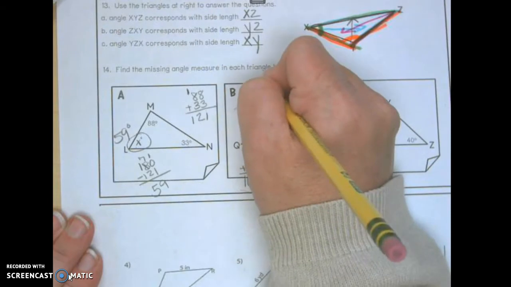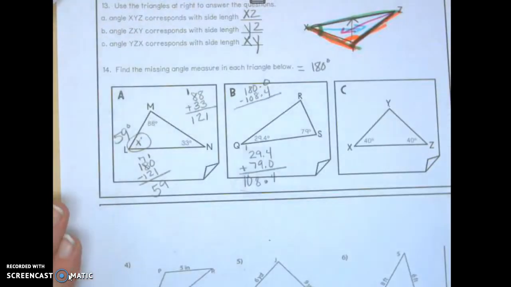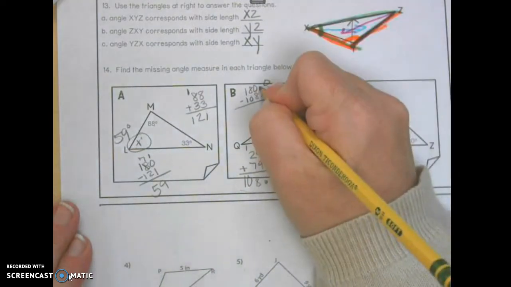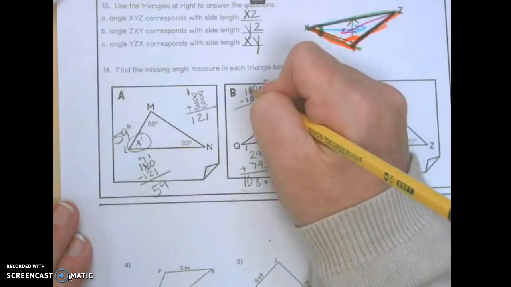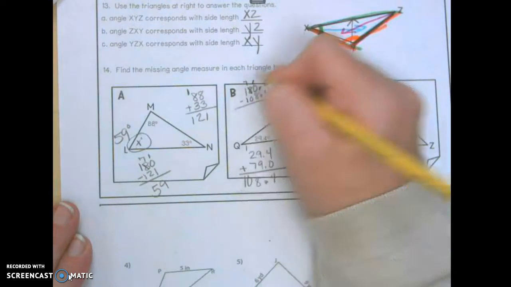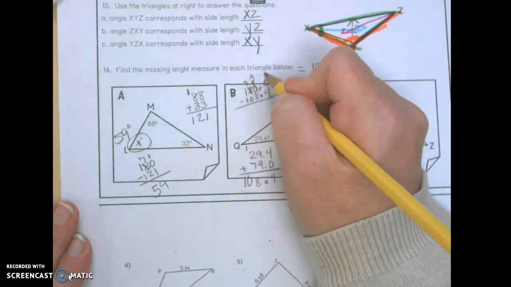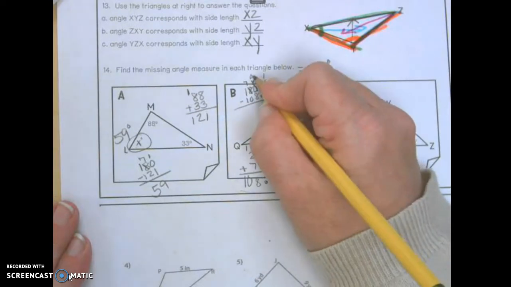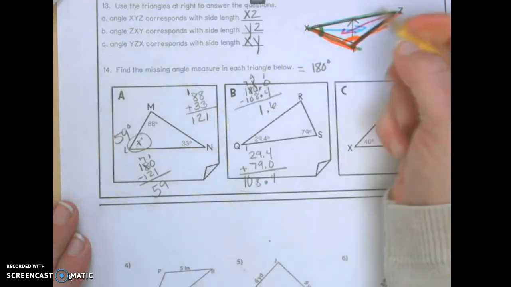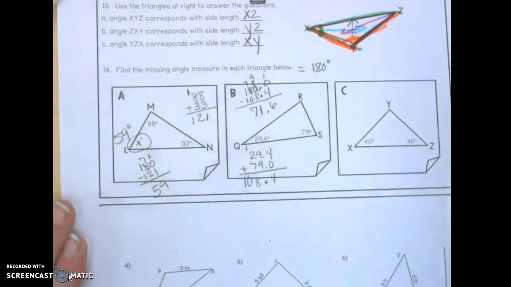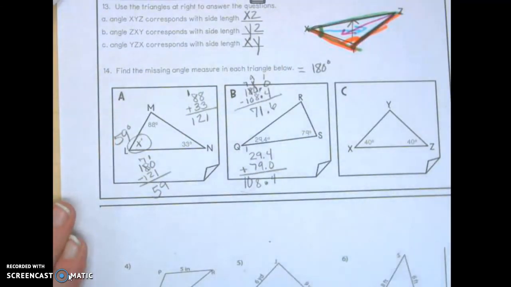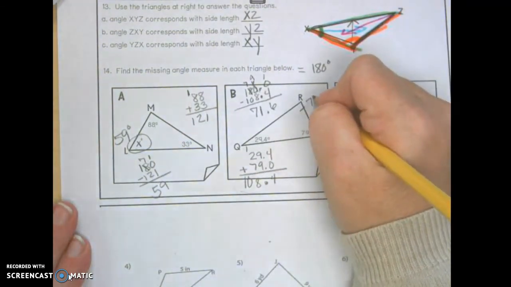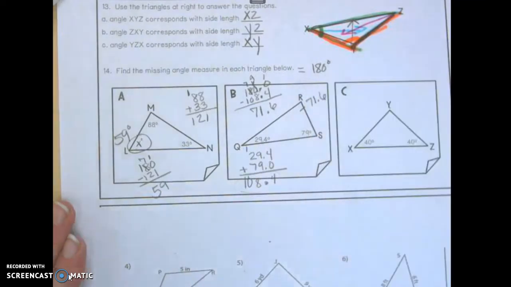Making sure you are lining your decimals up. You need to add a 0 and a decimal. Ten minus 4 is 6. 9 minus 8 is 1. 7. So my answer is 71.6.